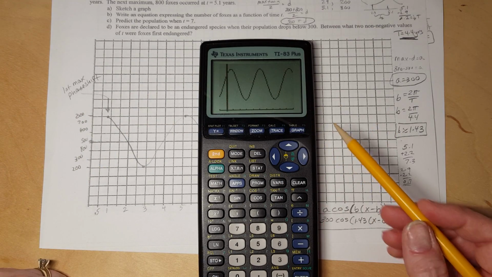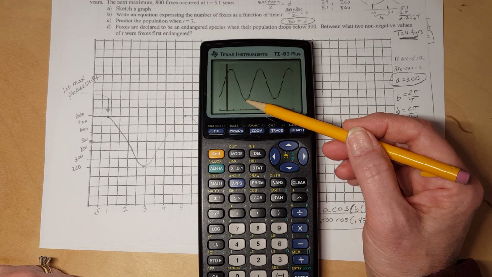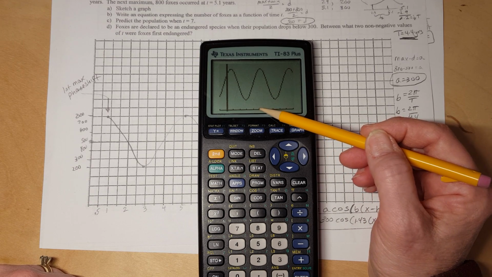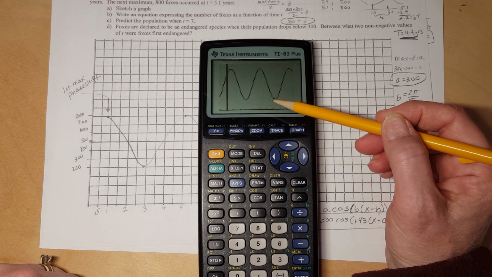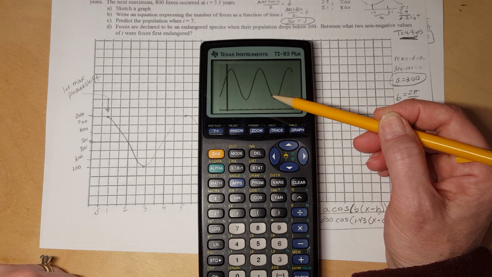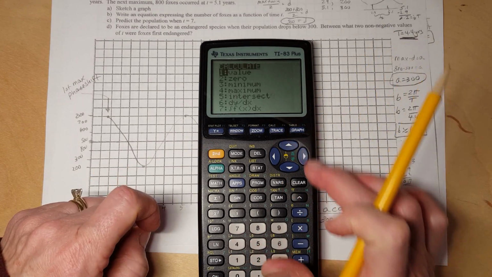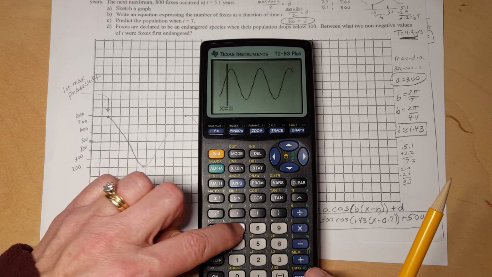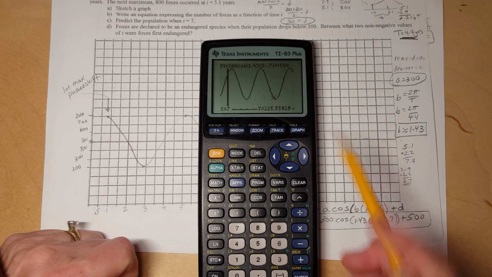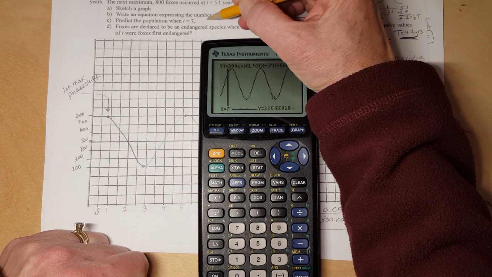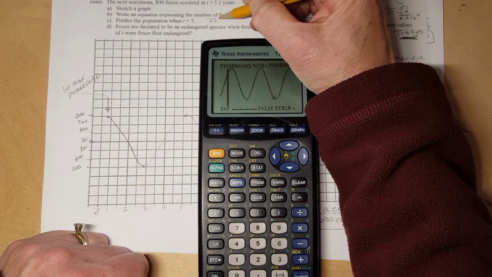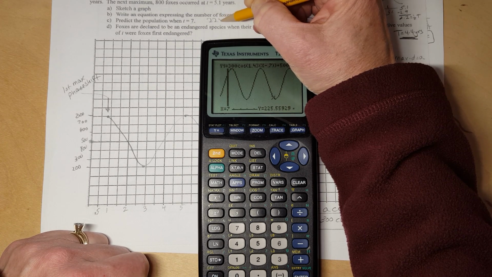And if you graph that, you get the wave. And so you can see at 2.9 we're at a low. At 5.1 you're at a max. So we want to know when x is 7, what's the population? So we can just do a quick calc value. When x is 7, what's the y value? Well, y is 225.5. So when x is 7, you're going to have 225 or 226 foxes.